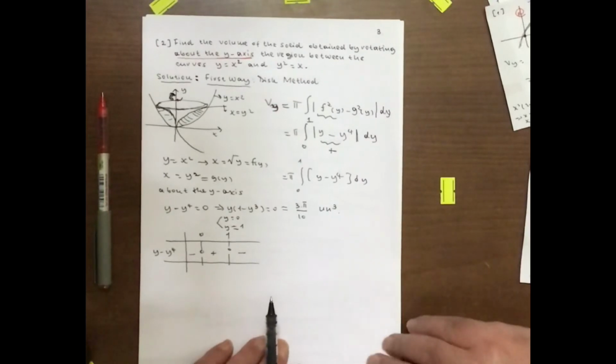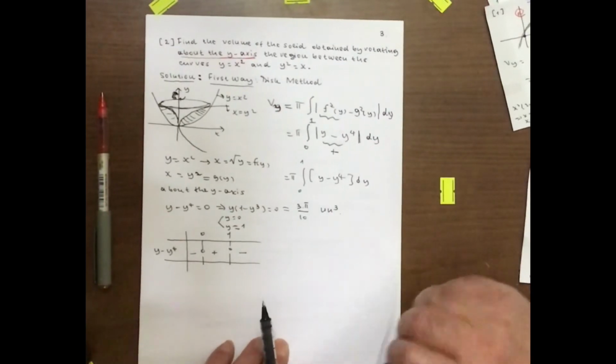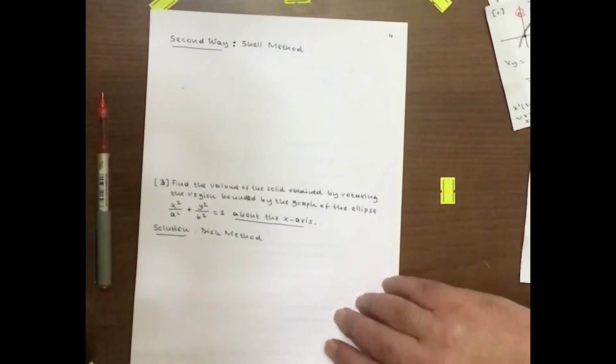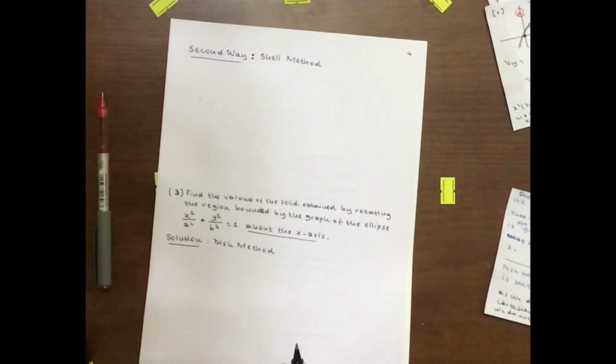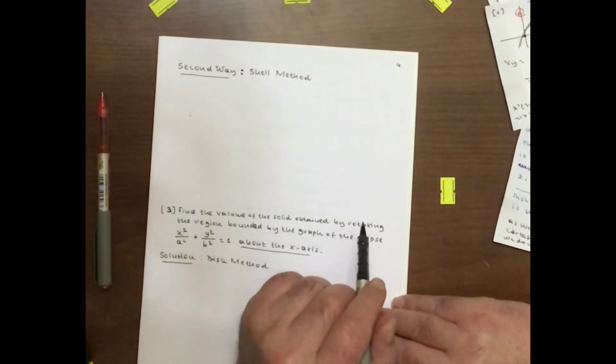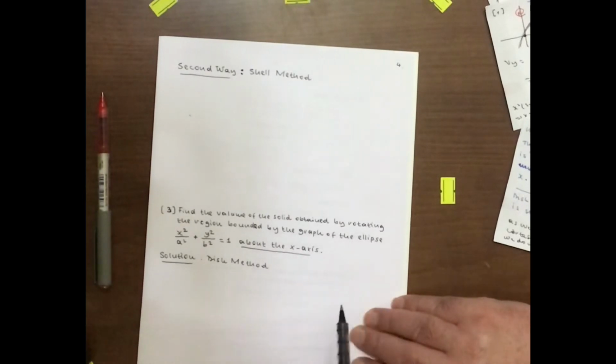Right, now this is the first way. The second way is the shell method. Okay, what is the shell method? In the shell method we must have the opposite situation, right?